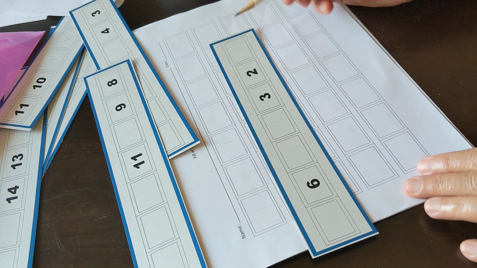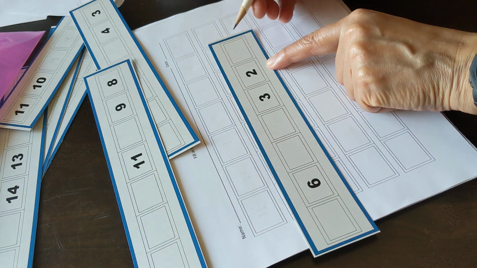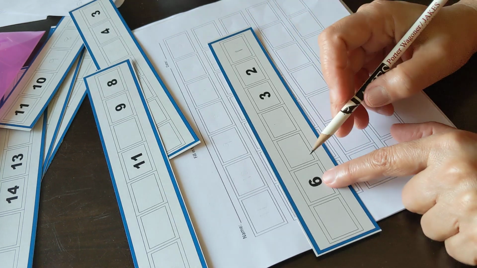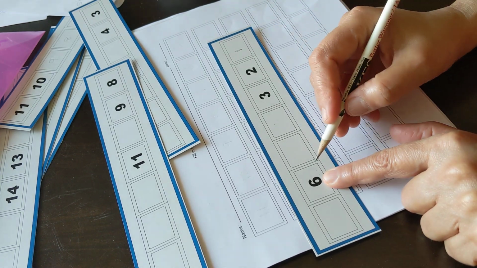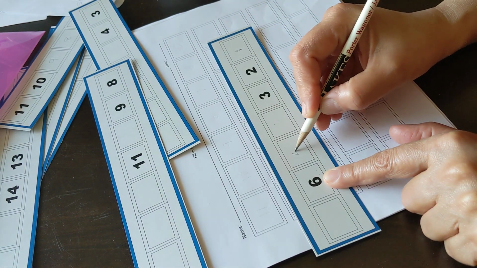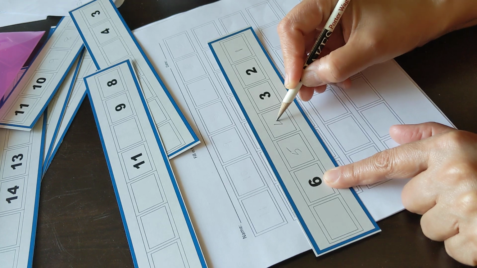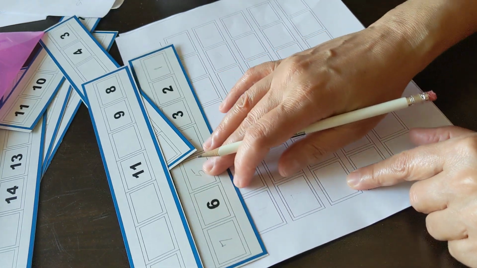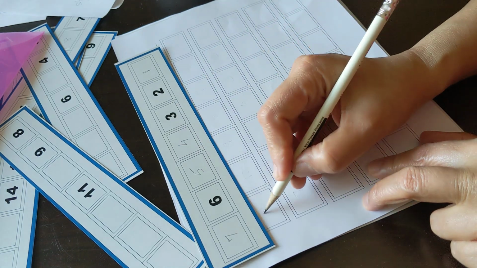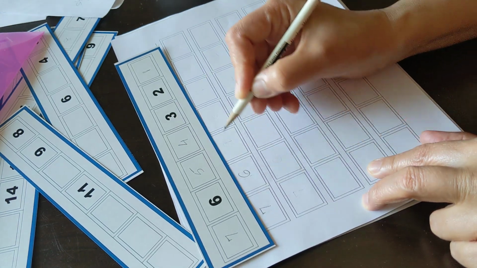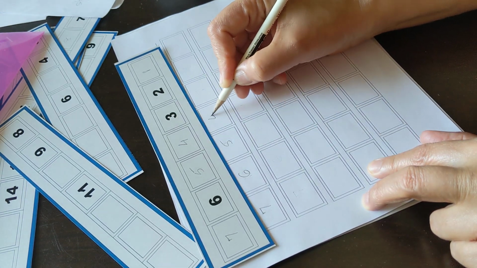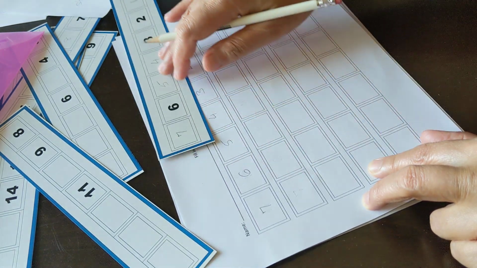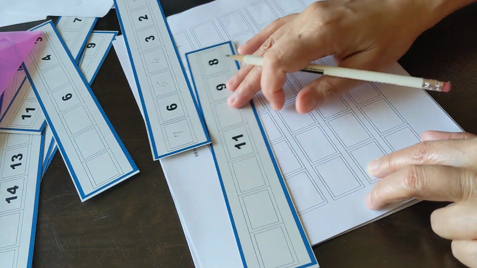3, 2. The number that comes before 2 is 1. 6. The number that comes before 6 is 5, and then 4, and then here 7. Now 7, 6, 5, 4, 3, 2, 1. Let's get another one.